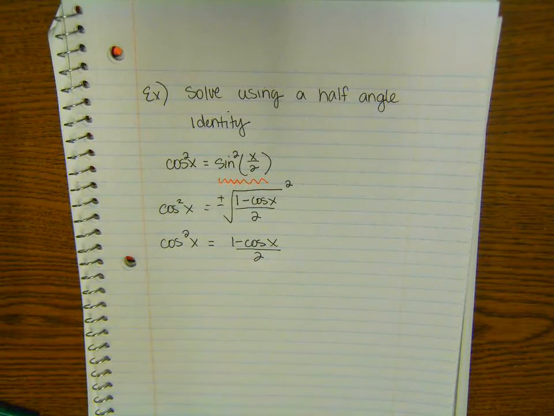Okay, so give me your thoughts now. This becomes something similar to what we've done before. We want to get a 0 on one side. And I'd also like to get rid of that divided by 2. How could I get rid of the divided by 2? Multiply both sides by 2?